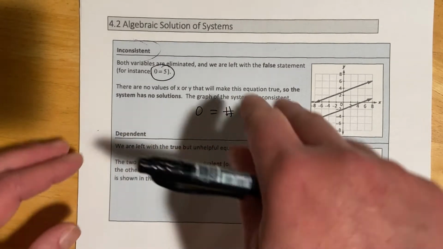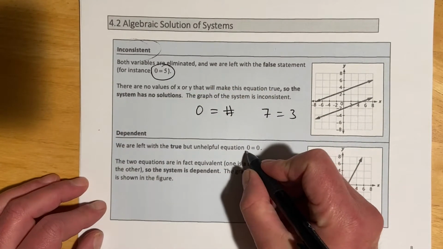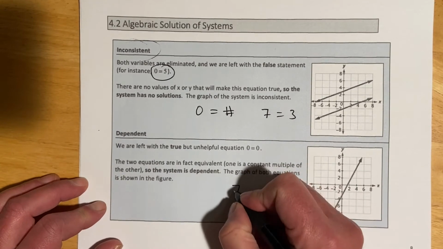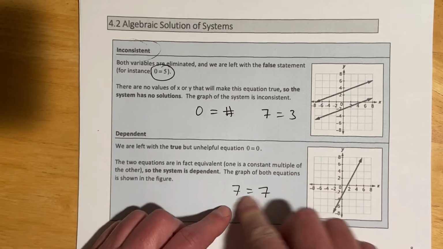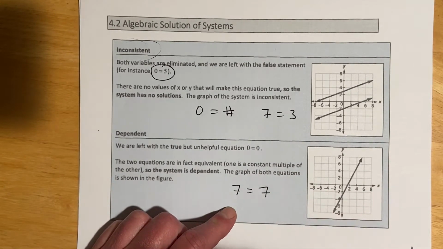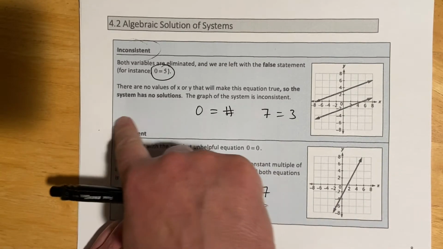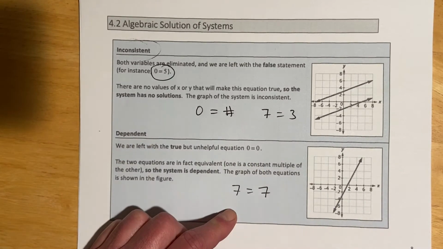For dependent, same thing, the variables are going to drop out, but we're going to see 0 equals 0, or like 7 equals 7, for instance. So some sort of true statement, but one that isn't helpful. So that will be our heads up that we have a dependent system.